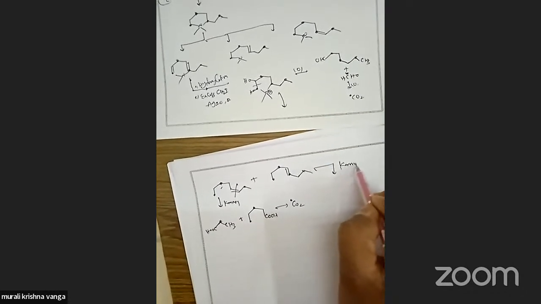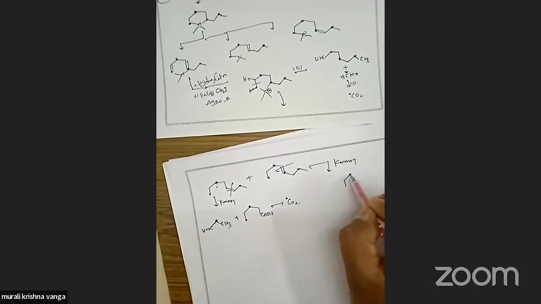With further cleavage with KMnO4, bond cleavage takes place here, forming CHO plus CH3.